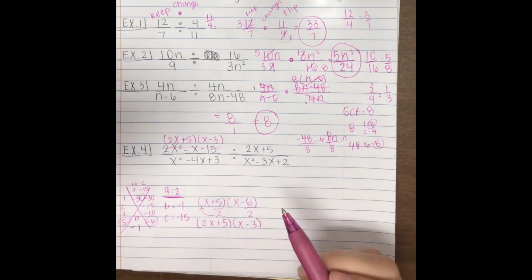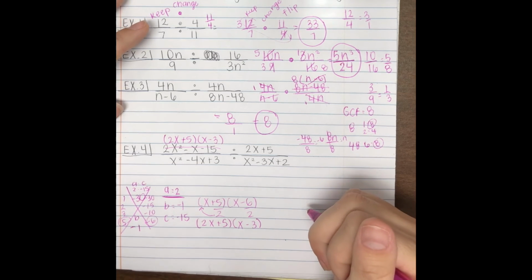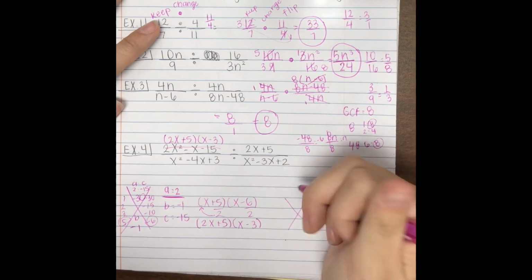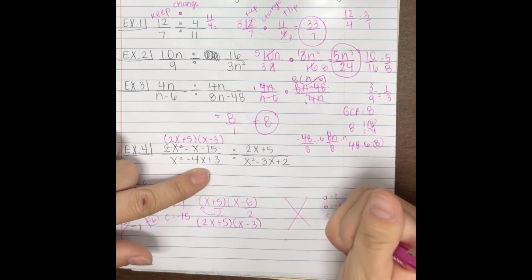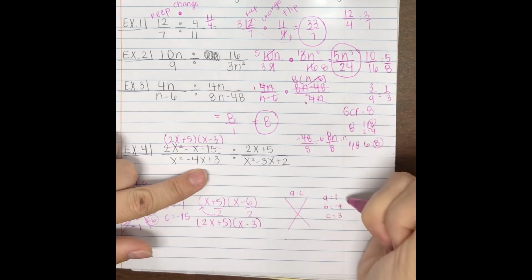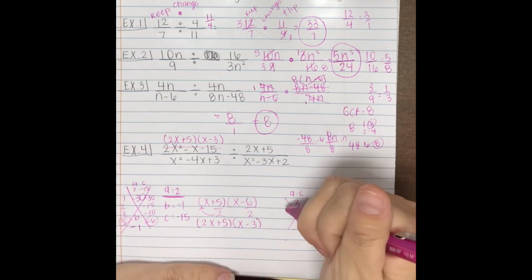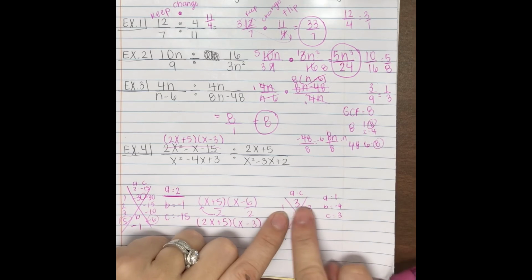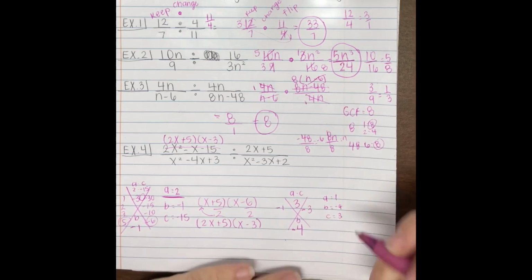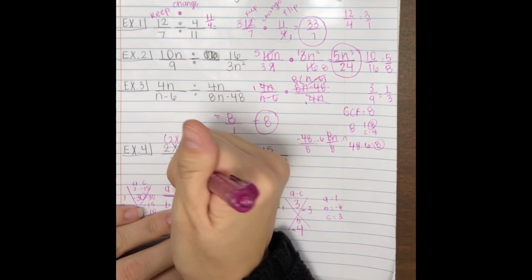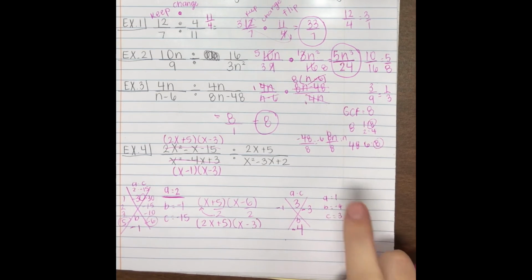Okay, and next, so I have another X box to do. I'm gonna run out of room. Okay, so we're gonna have A is 1, B is negative 4, C is 3. So A times C, 1 times 3 is 3, and B is negative 4. They have to multiply to be positive, but add to be negative, which means they're both gonna be negative. So I'll have x minus 1 and x minus 3. I didn't have to go back and divide by my a because my a was just 1.